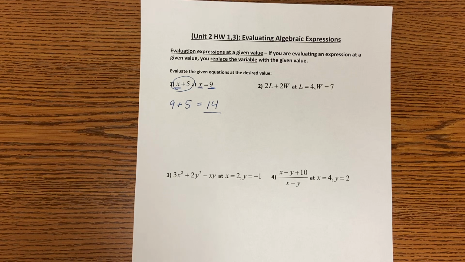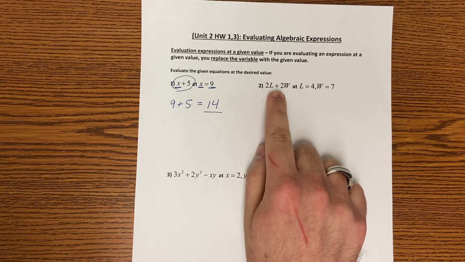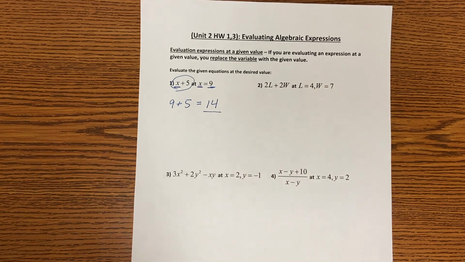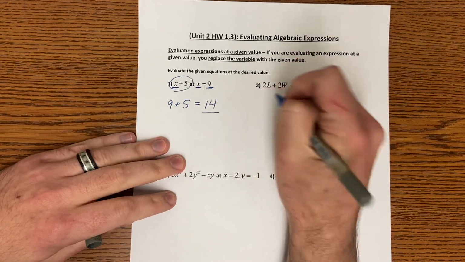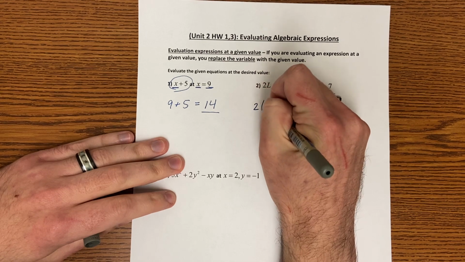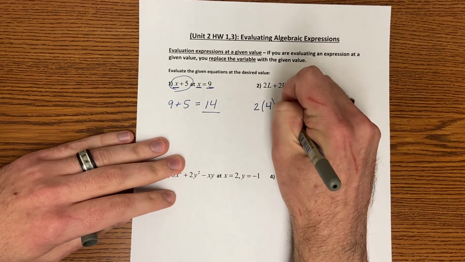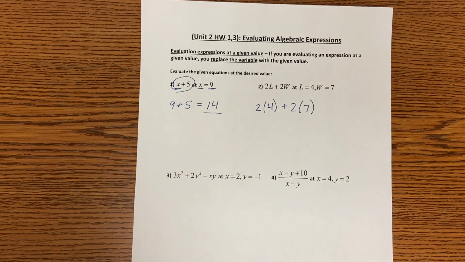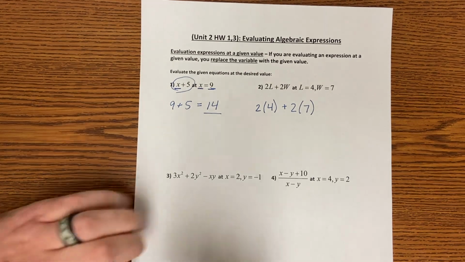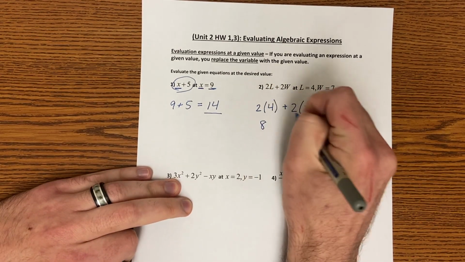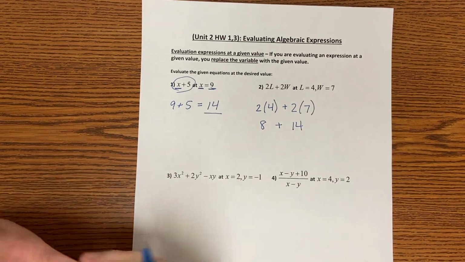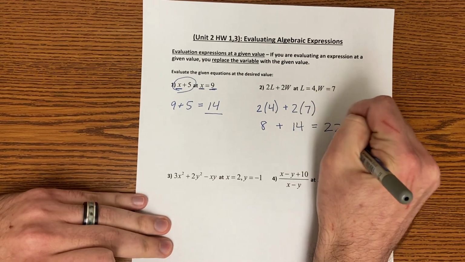Now this could also happen with multiple variables. For example, 2L plus 2W, which is the formula for the perimeter of a rectangle. They could ask you to replace both the L and W with values, so it will go very similarly. Replacing L with 4. I like to sometimes put the value I'm replacing something with in parentheses to let me know that that's what I've done. Replaced the L with 4 and the W with 7, and then we use order of operations to simplify. 2 times 4 is 8, 2 times 7 is 14. There's still a plus between them because multiplication will come first, and then 8 plus 14 is 22.